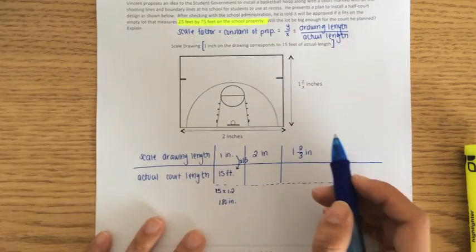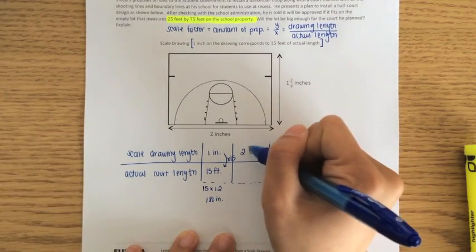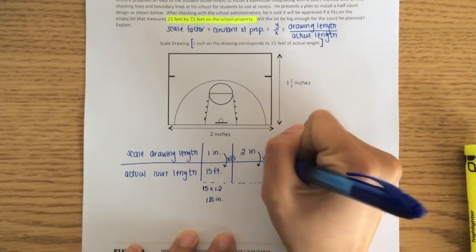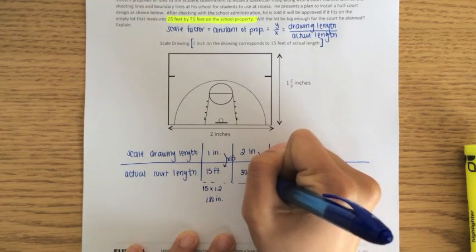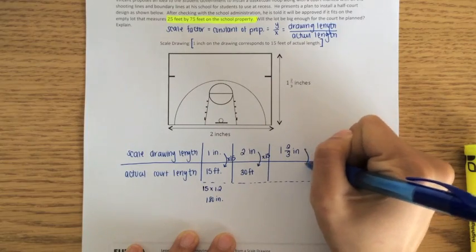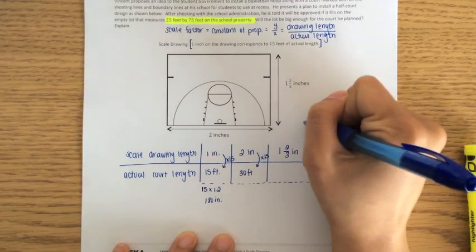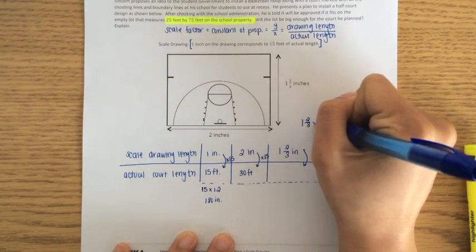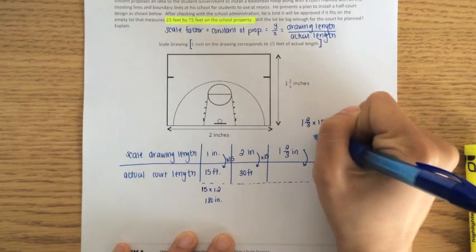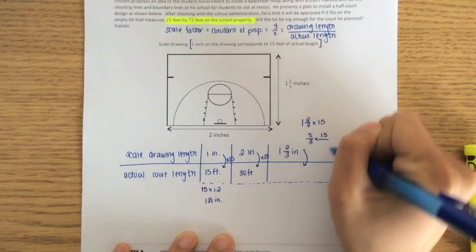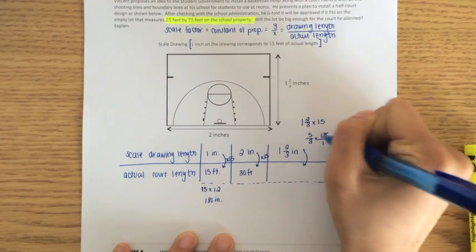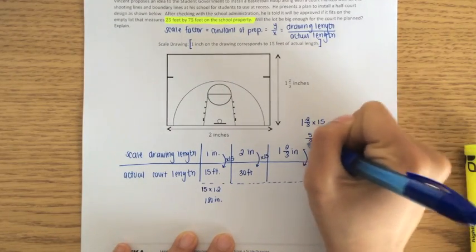So what you can do here is that if 2 inches is in the picture, multiply by 15 and that's going to get you 30 feet. Same thing with 1 2/3. What you're going to do is 1 2/3 times 15, which is 5/3 times 15. Cross simplify. This becomes 5, 1.